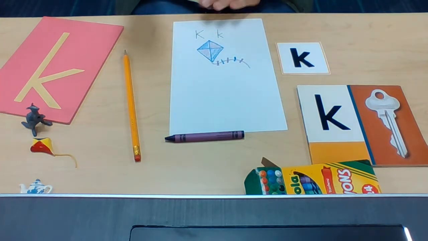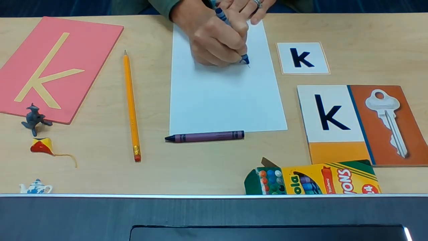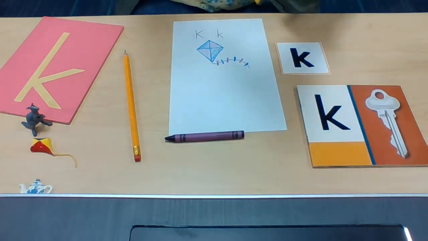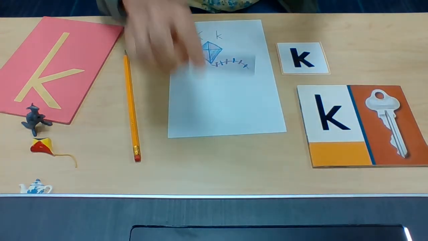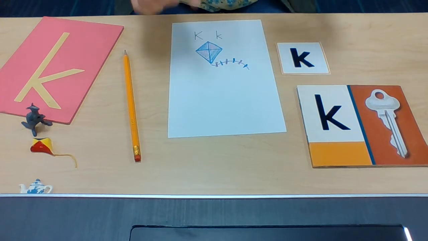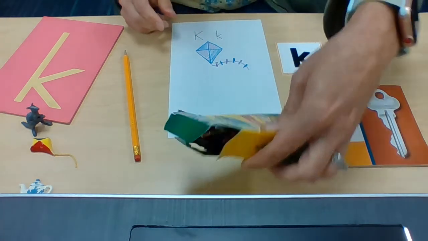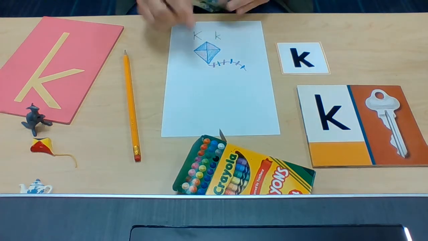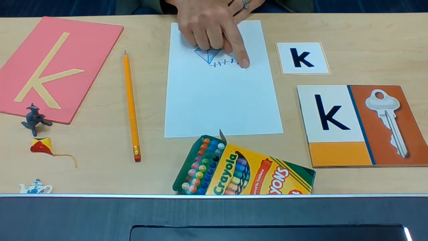Another bow. Beautiful. Maybe one more. I'll have 3 blue bows, 1, 2, 3, and 3 purple bows, 1, 2, 3. Altogether, I would have how many bows? Oh, kind of like an insect. Insects have 3 legs on one side and 3 legs on the other. 6. 1, 2, 3, 4, 5, 6.